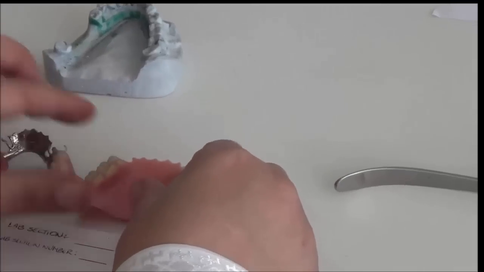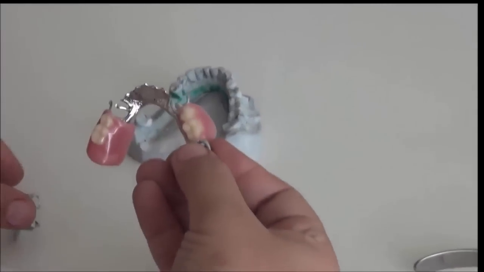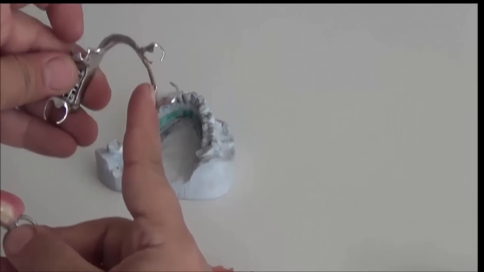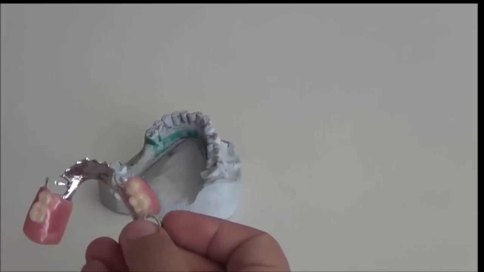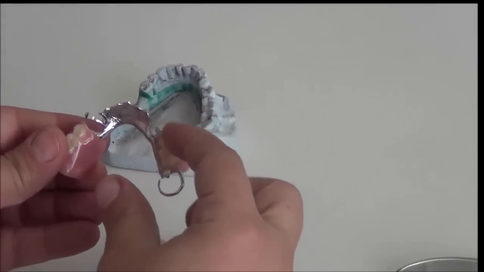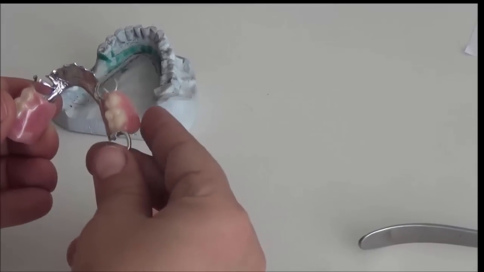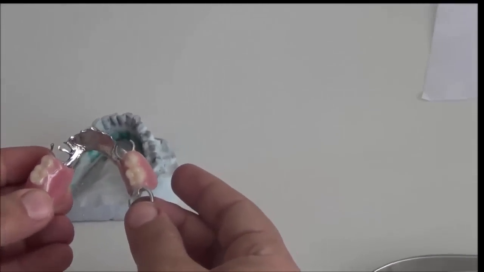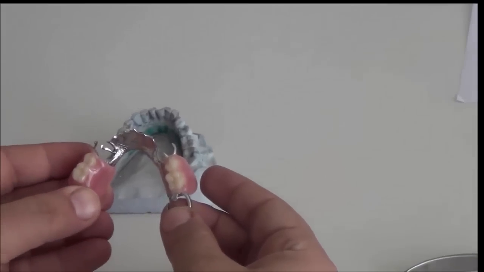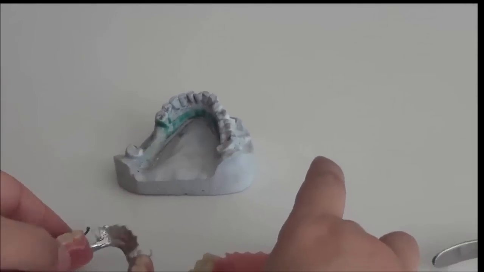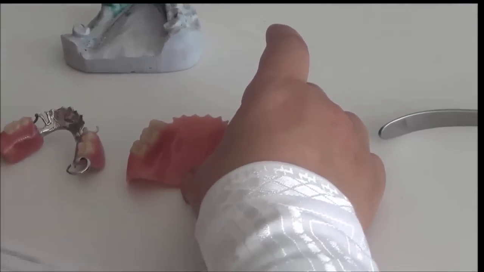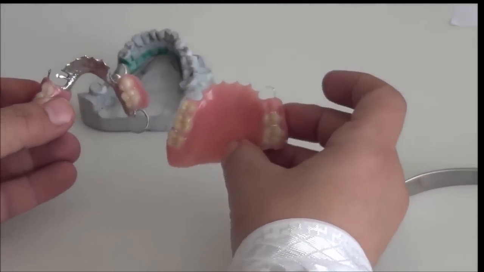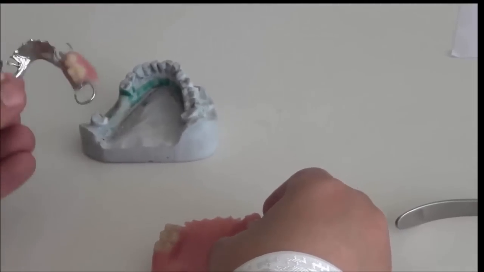The second type of RPD is made of different material. It's made out of a metal framework, made out of chrome cobalt alloy, and then later on we add to this chrome cobalt, in the areas where we have missing teeth, the acrylic and the teeth made of acrylic mainly. So this is called chrome cobalt partial denture. This name comes from the material. There's another way to classify those 2 partial dentures, by their purpose. This we call a temporary RPD, and this we call a definitive RPD.